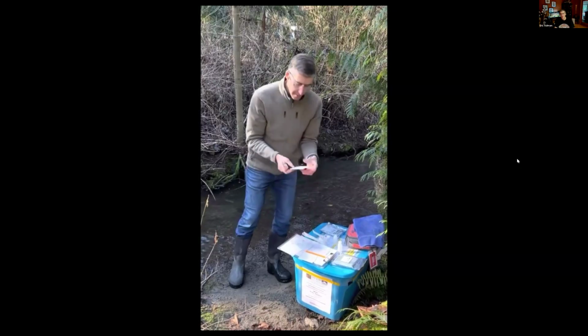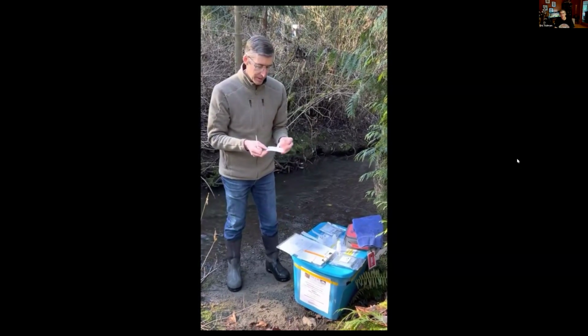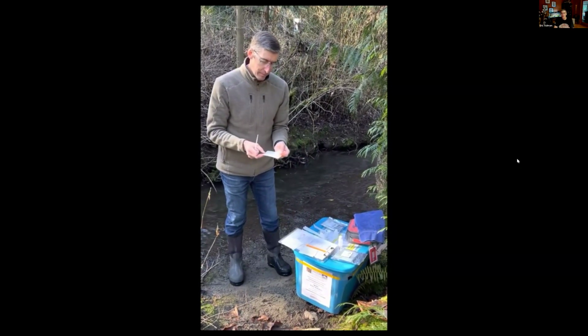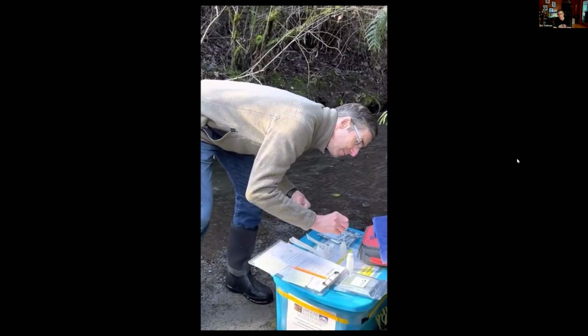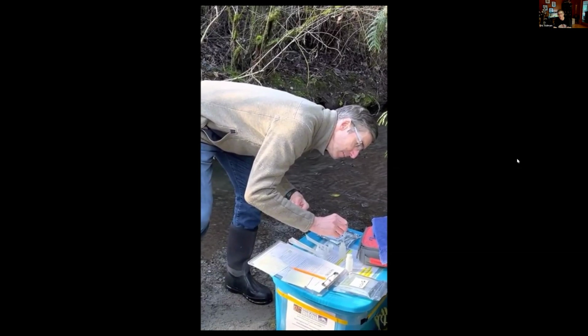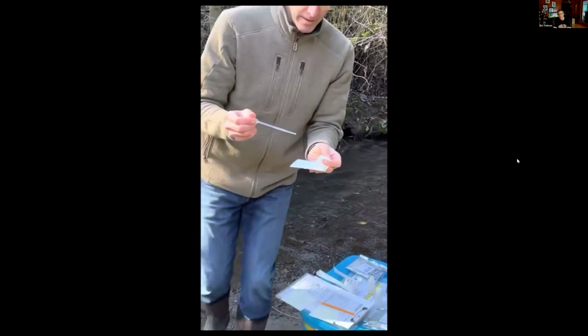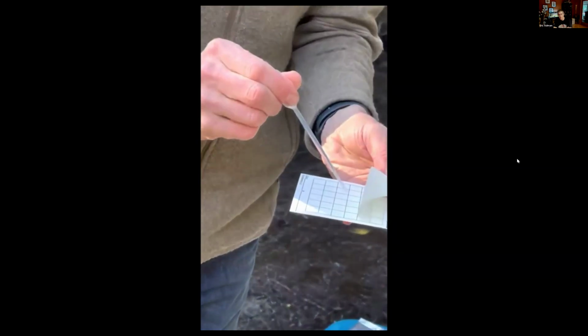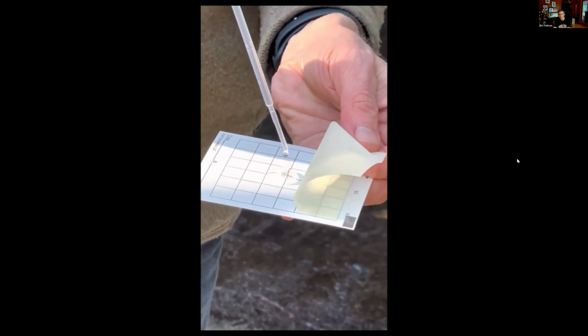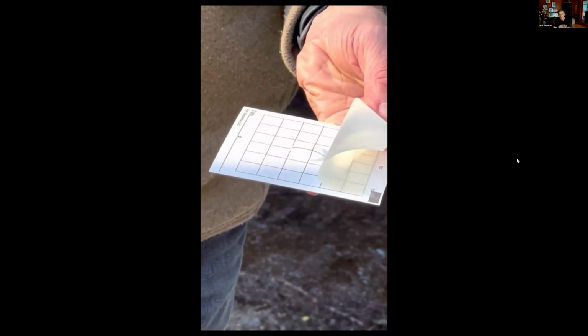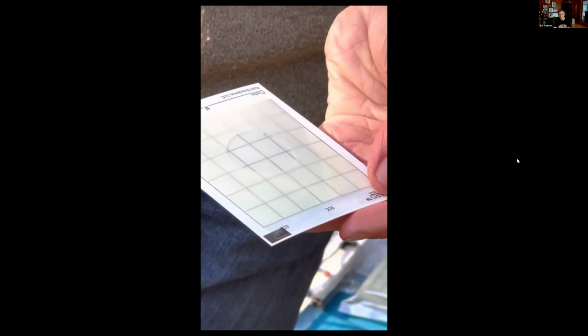I'm going to get my R card ready to collect a sample. So I'm just going to carefully pull this back. And I'm going to draw a 1 milliliter sample. And again, I'm just going to carefully place my 1 milliliter sample in the center of the card until the whole sample is there. Let the flap drop back, and then I'm just going to watch that sample and let it gradually spread out.